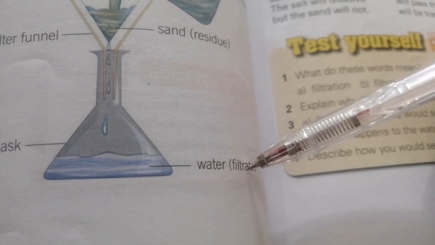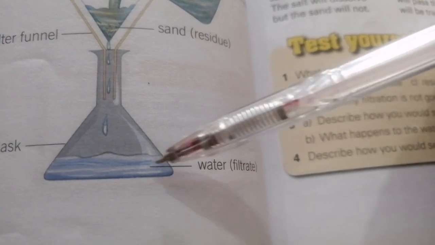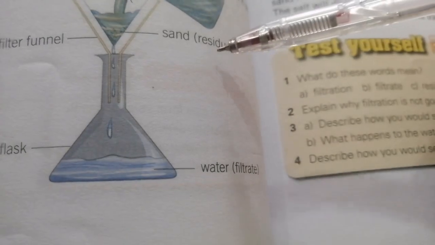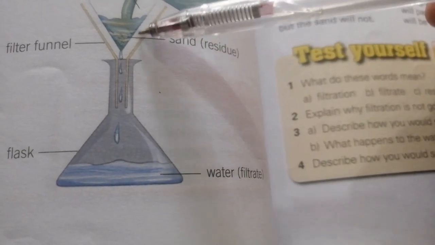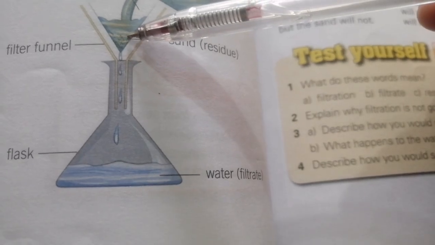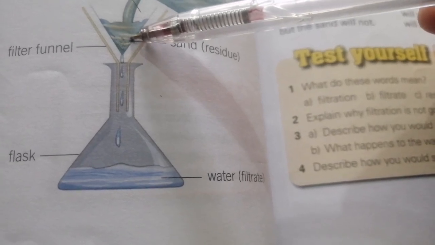So what is filtrate? This is the clear water which is collected in the flask, while the residue is the sand particles which will not pass through the filter paper. That's why they are trapped or left over the filter paper.